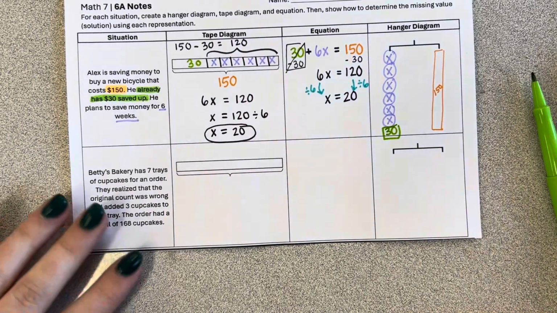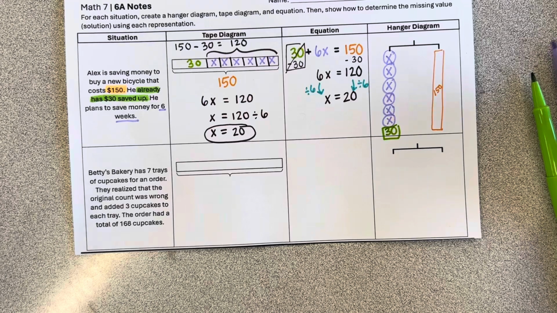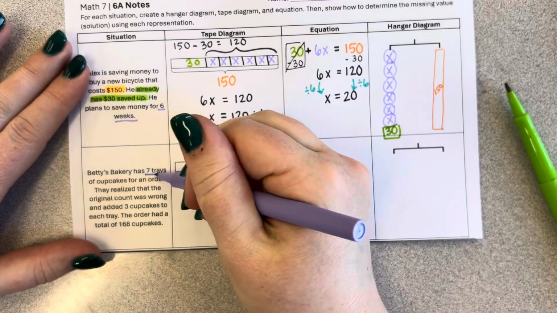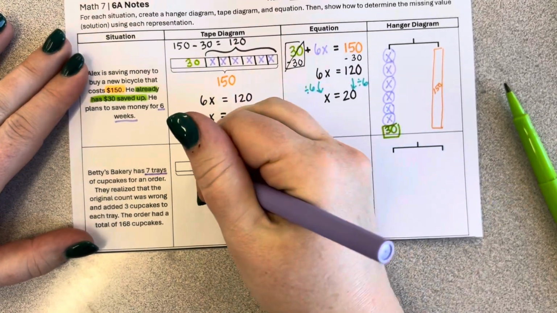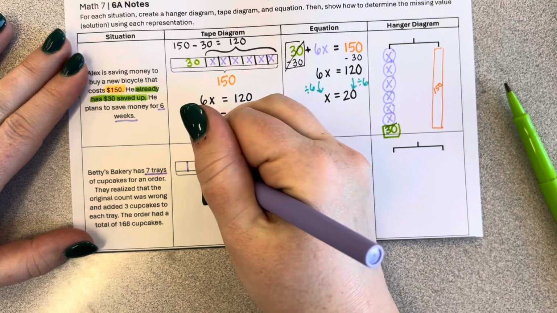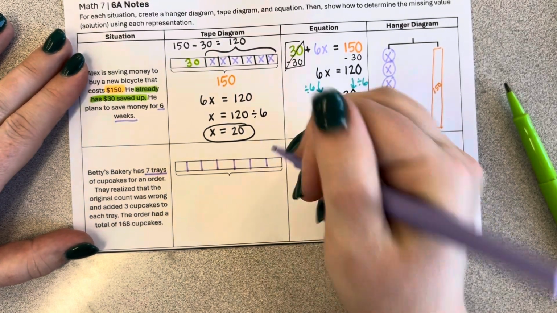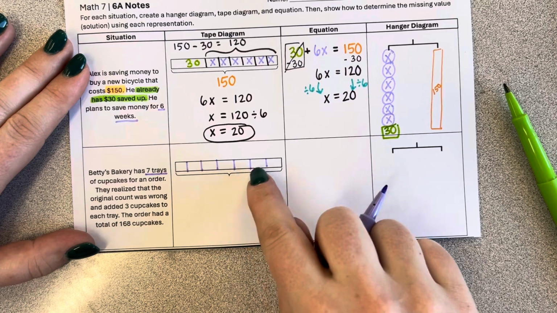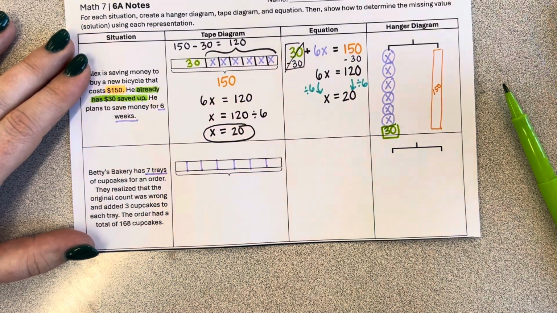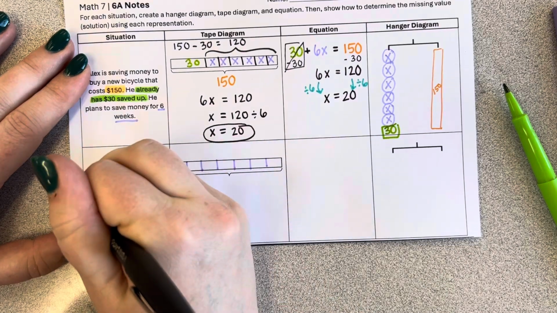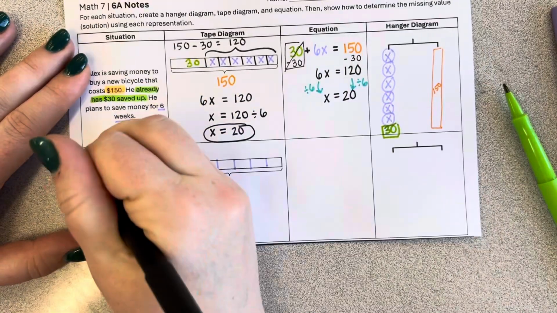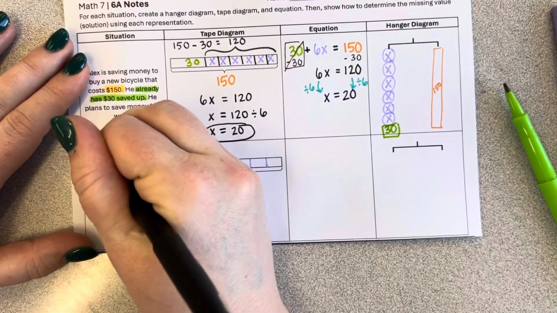Since there are 7 trays, we know that those should all be the same. So I'm gonna end up with 7 groups. So 1, 2, 3, 4, 5, 6, 7. The original count was wrong. So I'm gonna underline original count. That's our unknown. So X is the original.